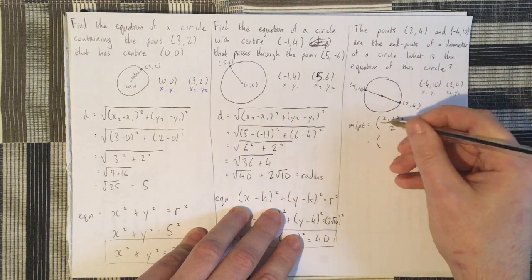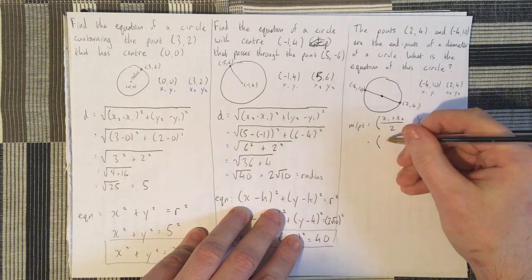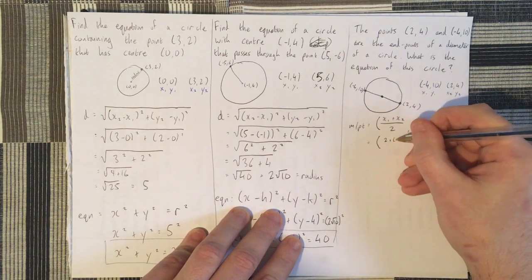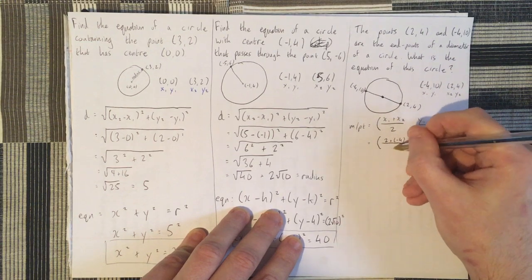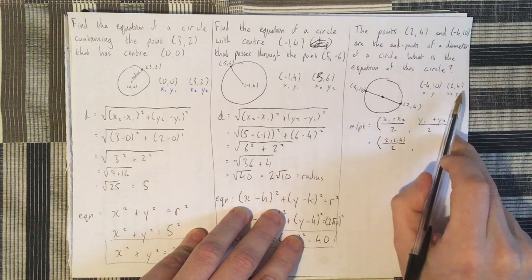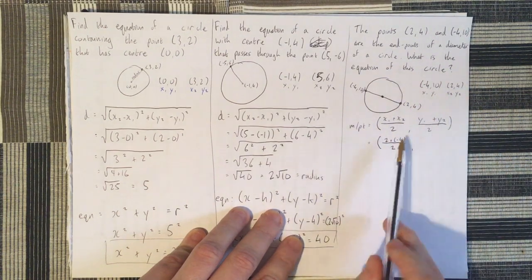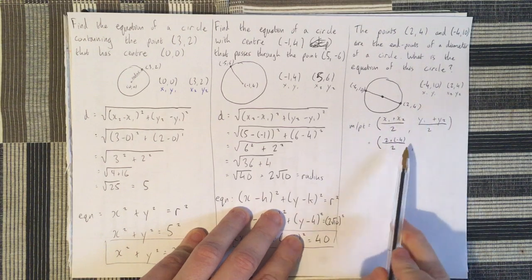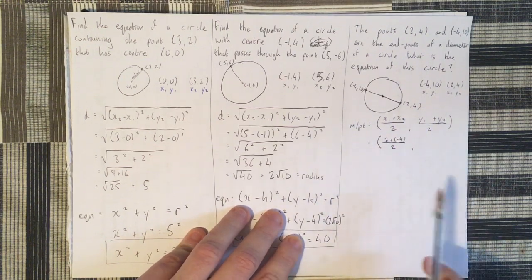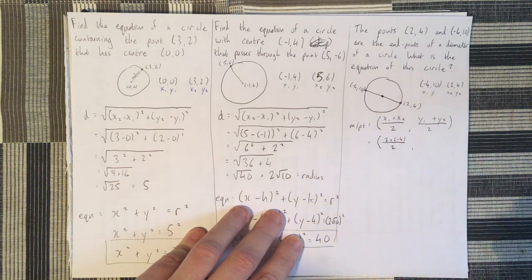So that's equal to x1 plus x2, so that is 2 plus minus 4 over 2. I did that the wrong way, I did 2 plus minus 4 instead of minus 4 plus 2, but it'll end up the same anyway. So y1 plus y2, 10 plus 4.